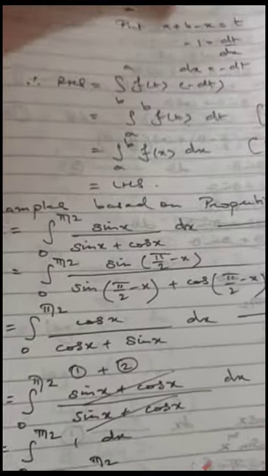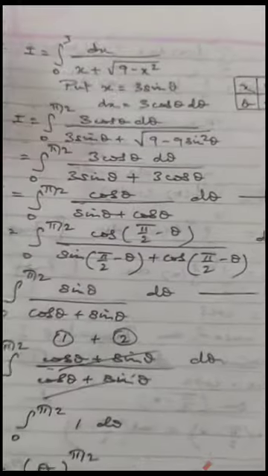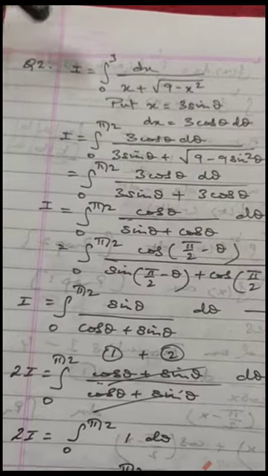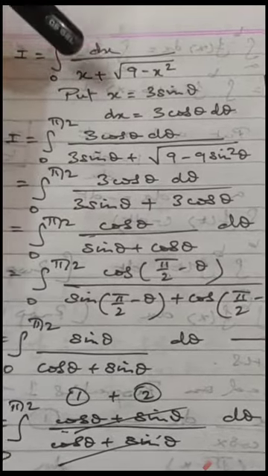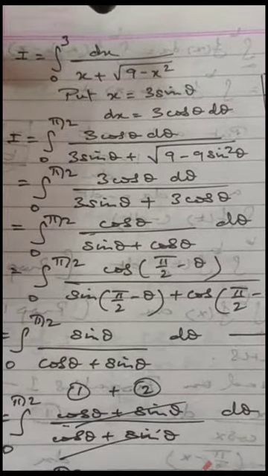I hope that is clear. Now let us understand this with another sum. Now we have question number 2 here, where you have integration from 0 to 3 dx upon x plus root of 9 minus x square.